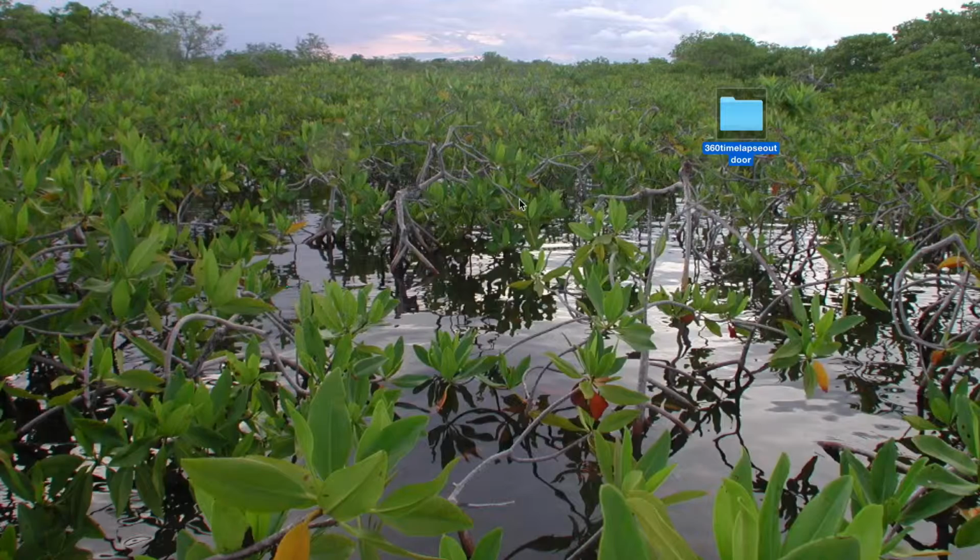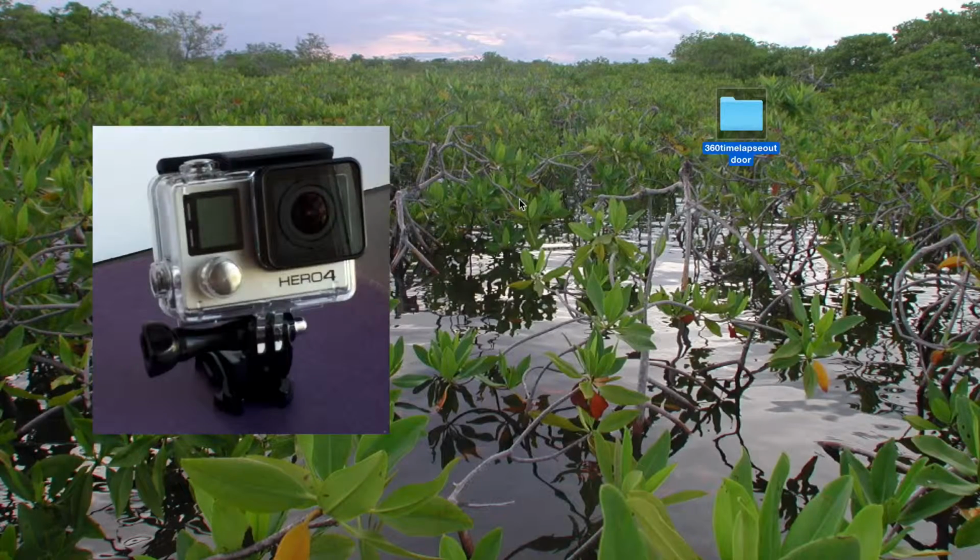I'm going to first import the images from the camera to a folder on my computer. I set up a separate folder for each time-lapse capture. In this case, I've set up a folder on my desktop for the 360-degree time-lapse, which you see here.